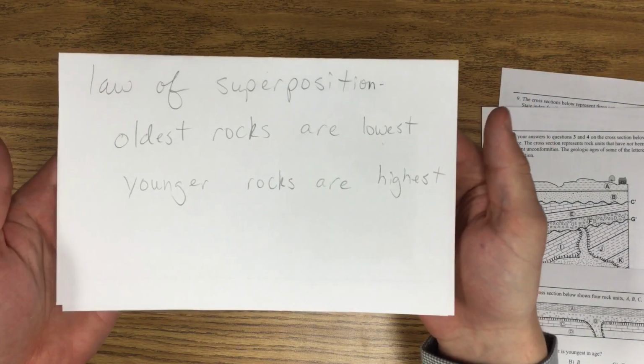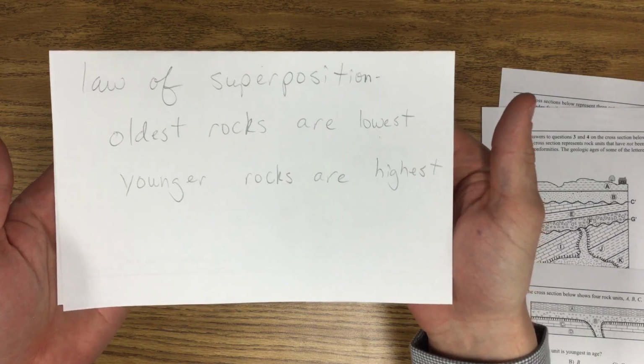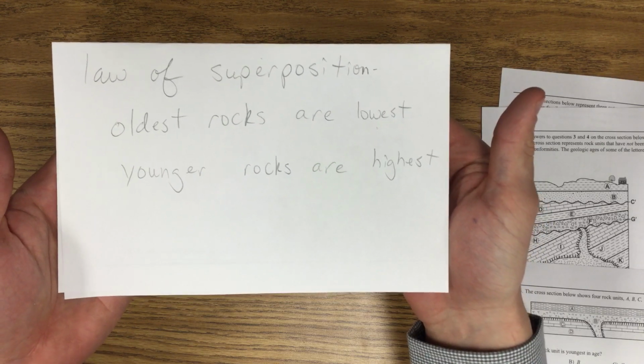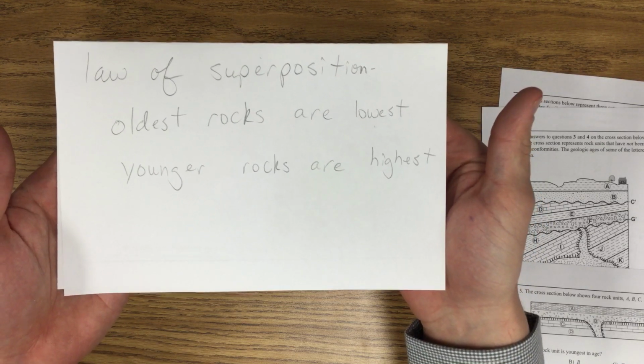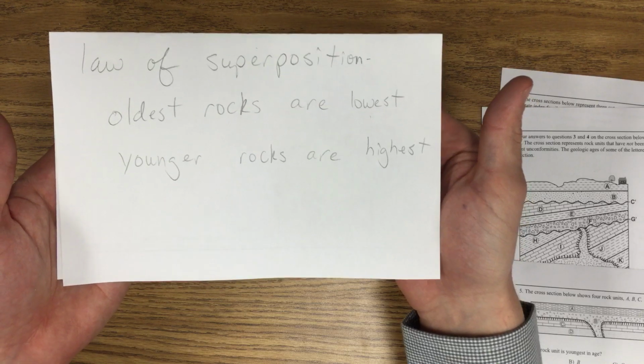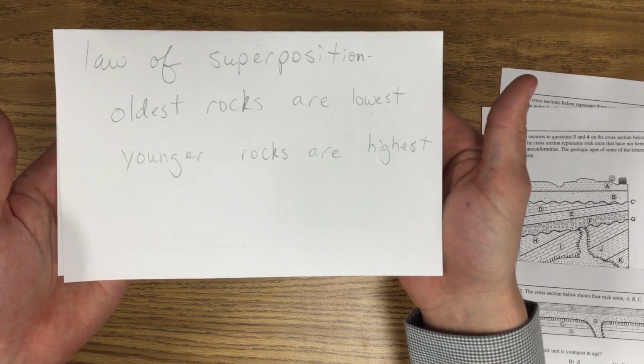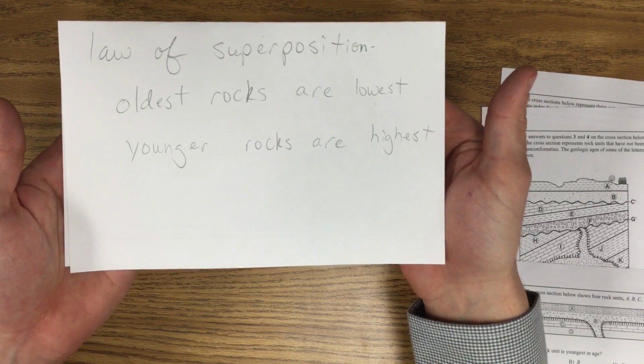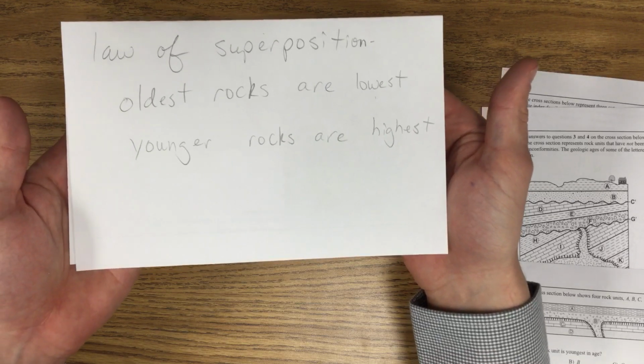Hello class, Mr. Schweitzer here to teach you a little bit more about geologic history, or pretty much how old things are. So the thing we're going to be focusing on today is the law of superposition. Sounds complex, but it literally just means older rocks are below younger rocks. So the deeper you go down into Earth, the older the rocks will be, for the most part.